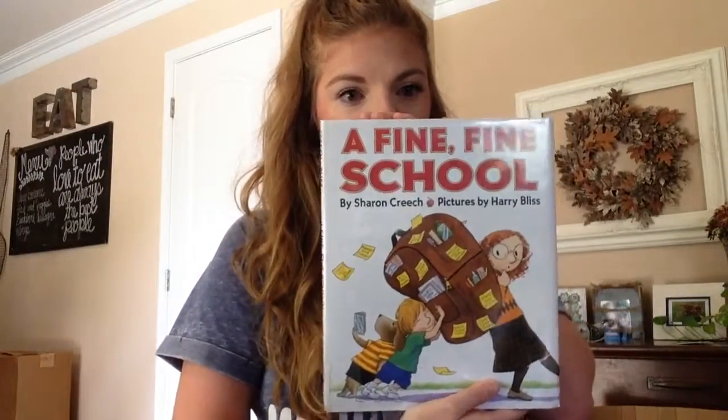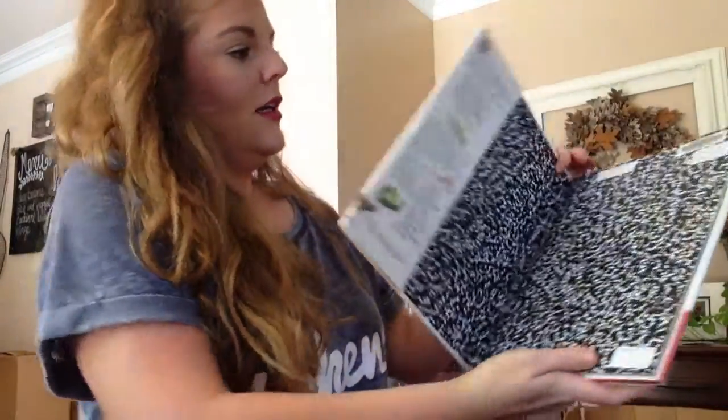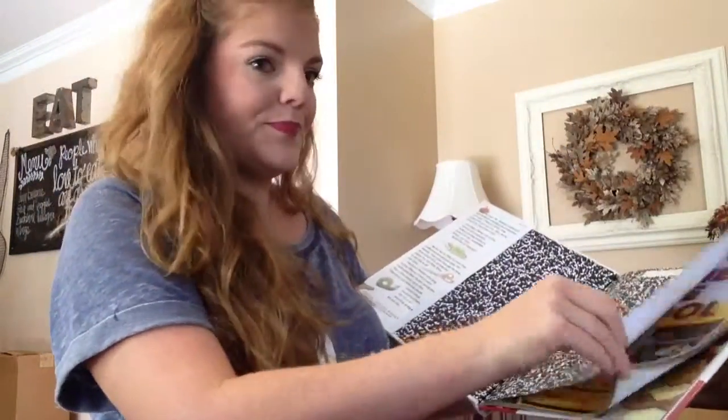And then the objective is the learner will demonstrate their understanding of key details in the text by asking and answering questions. So for motivation, I will read A Fine, Fine School by Sharon Creech. Okay. And try to hold this so that y'all can see the pictures.